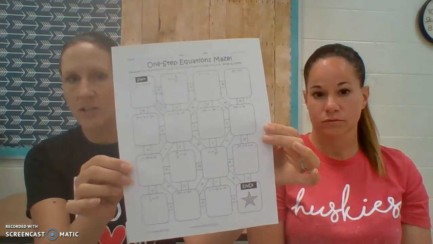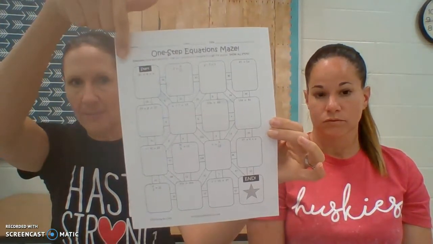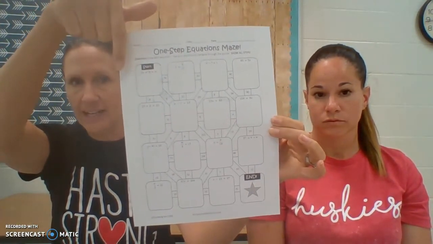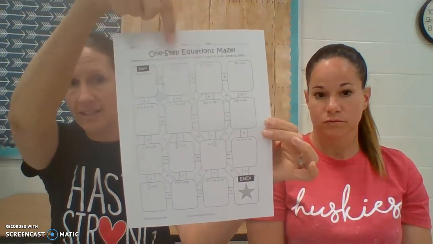For math, you have a couple of pages here. Multiply and divide decimals. This is also a color by number. So once you find the answer down here at the bottom, you're going to color in the monsters at the top to match. You have a maze page. So you're going to solve the problem, and then you're going to use the answer to decide whether you're going to the right, to the left, up, or down.